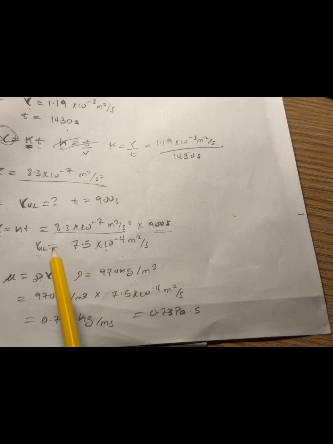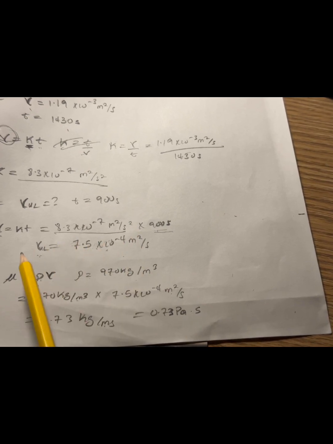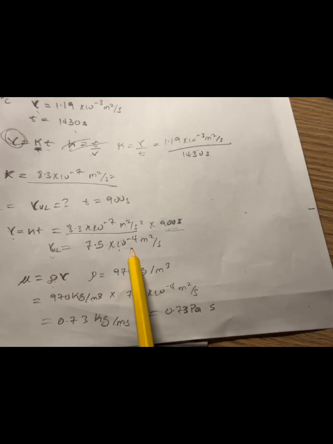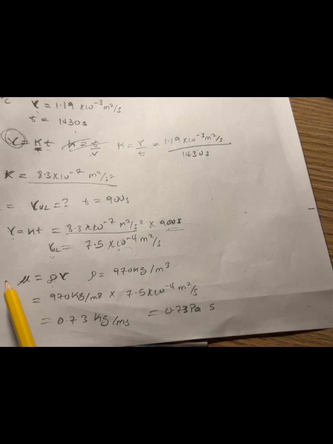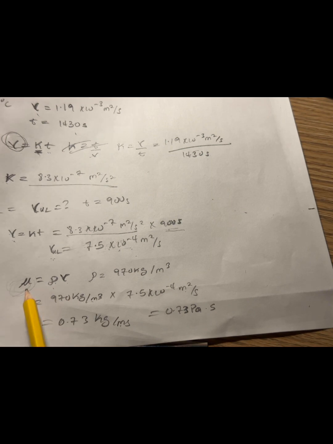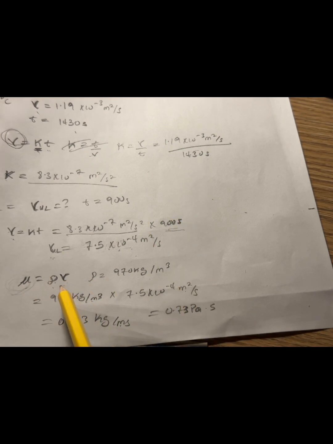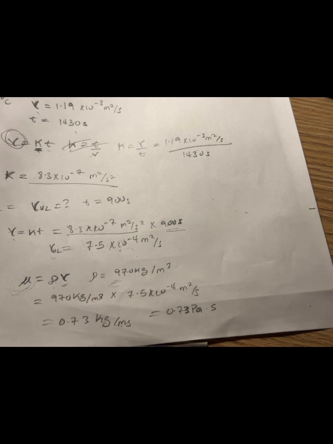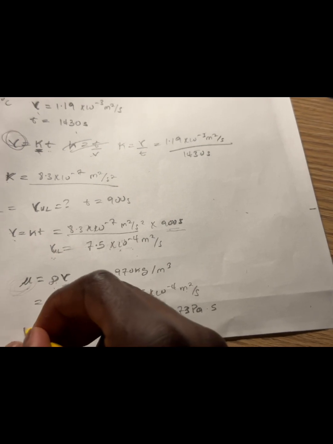You see how we found the unknown viscosity, and then we use the formula for that. This is dynamic viscosity, that's what we're looking for. That's the final question. We found the kinematic viscosity of the unknown liquid, we know the density of the unknown liquid, and we're able to multiply that and find the dynamic viscosity.